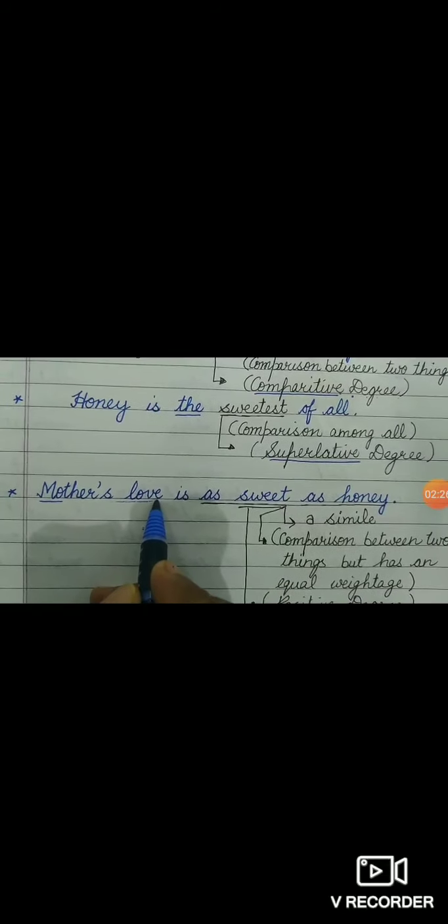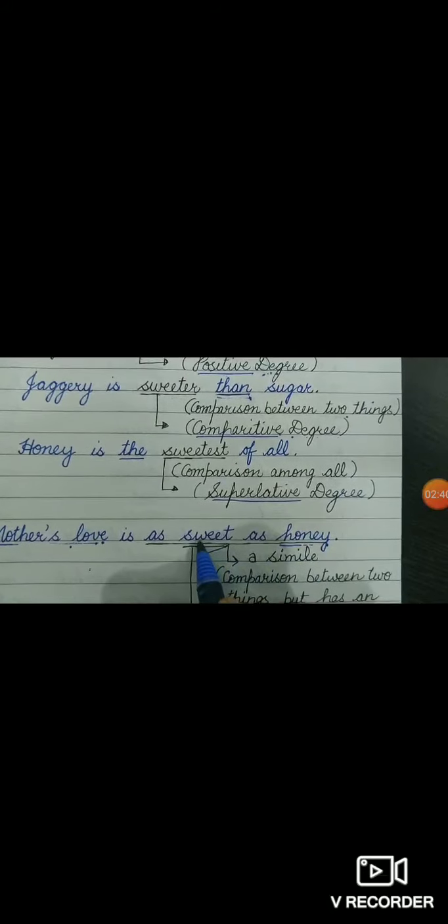Now look at this sentence, the 4th one. Mother's love is as sweet as honey. Again, children, here also I am making a comparison, again between 2 things. The first thing is mother's love, and the second thing compared is honey. The mother's love is compared with honey. Again, 2 things. But why have I not used the comparative degree?